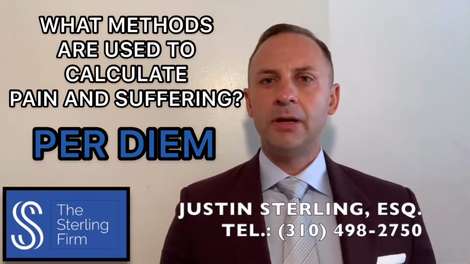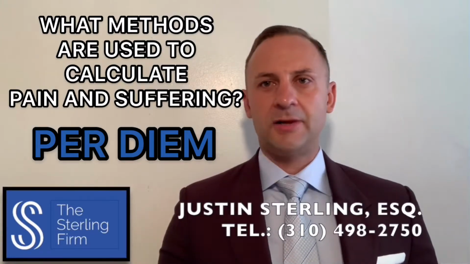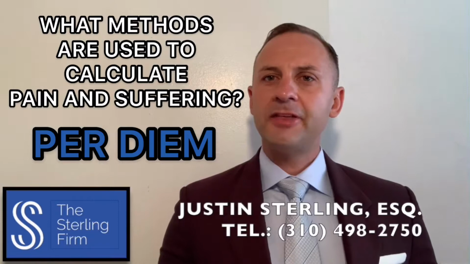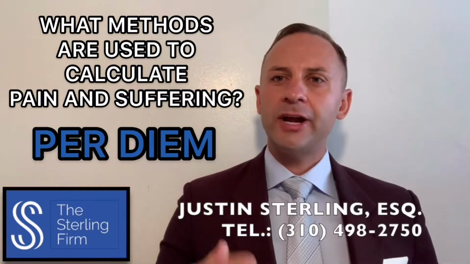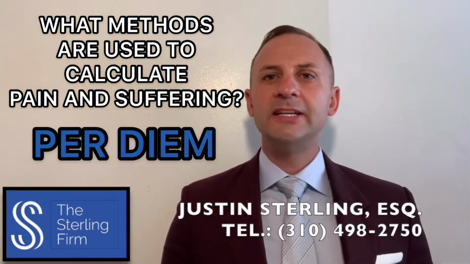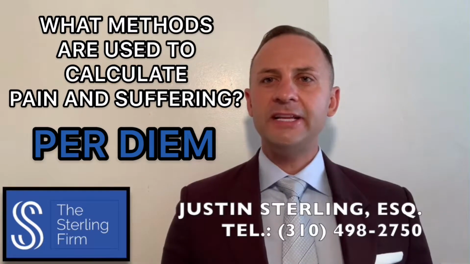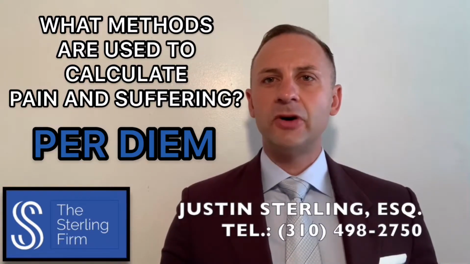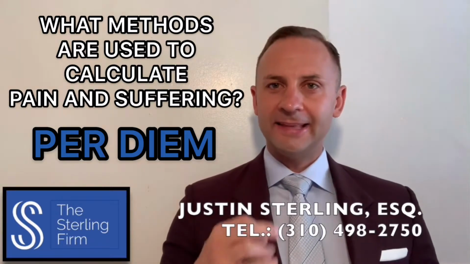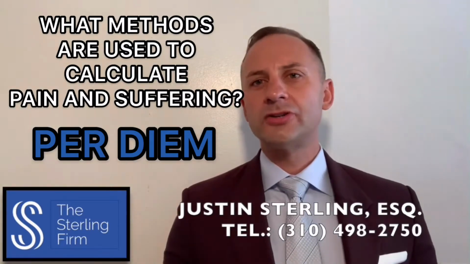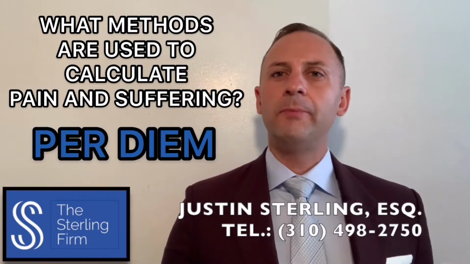The per diem. The per diem method may also be used to calculate the value of pain and suffering. This method analyzes the pain for each day of the injured victim's remaining life. A reasonable dollar amount is paid for each day from the time of the accident until the victim reaches maximum medical improvement. The daily compensation is often a reasonable sum, usually $100 per day, or based on the minimum wage in that jurisdiction.